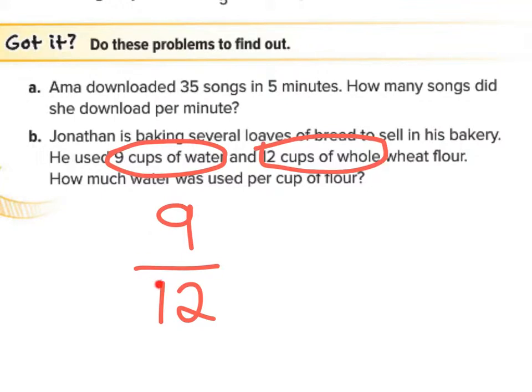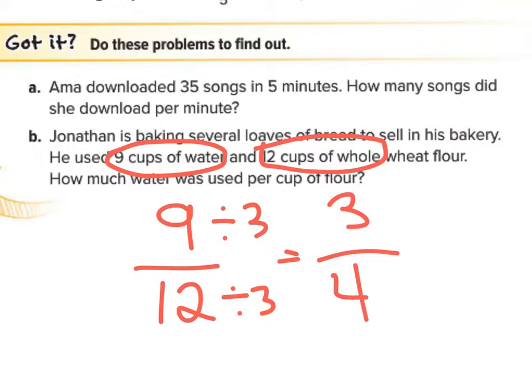Take a look at these two numbers. If I count by threes, I will count each one of these numbers, right? 3, 6, 9, 12. I just counted by 3. So both these numbers can be simplified if you divide them by 3. On the top, how many 3s do I have here? 3, because 9 divided by 3 is 3. And how many 3s do I have in 12? 3, 6, 9, 12. Sounds like 4, right? So 3/4. So the answer is Jonathan used 3/4 of a cup of water per cup of flour.